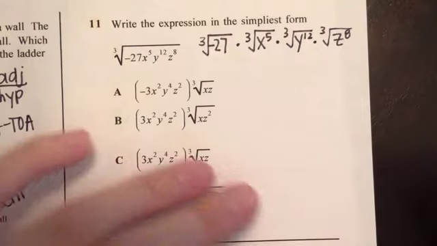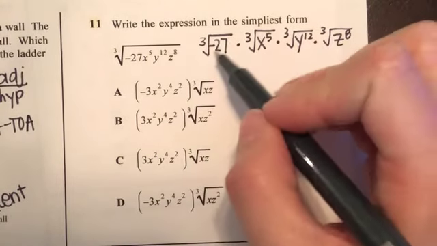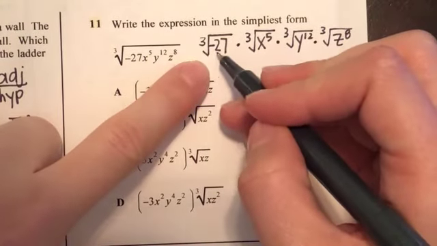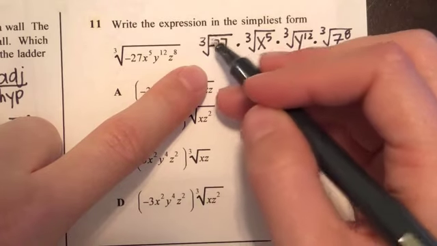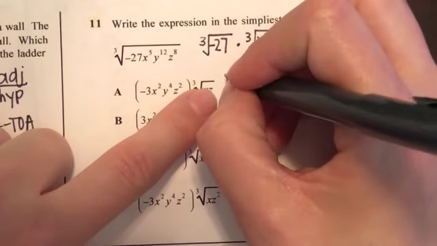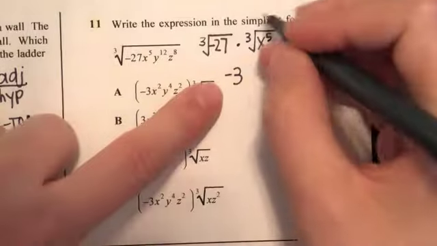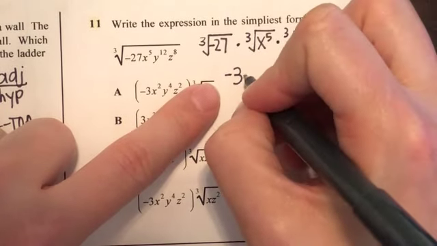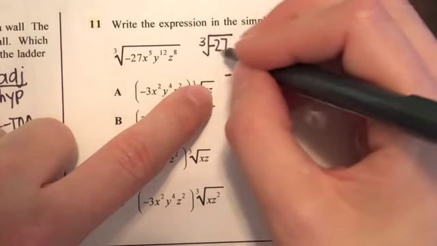So what I'm going to do is use the cube root of negative 27, which we should know: what number times itself again gives us negative 27? That's going to be negative 3. Okay, then I have that simplified, so done with that one.